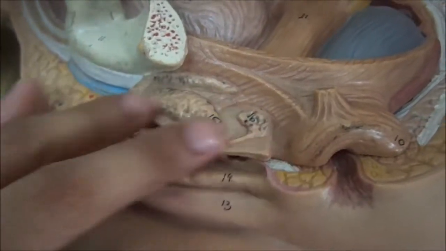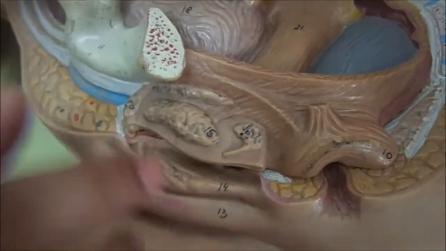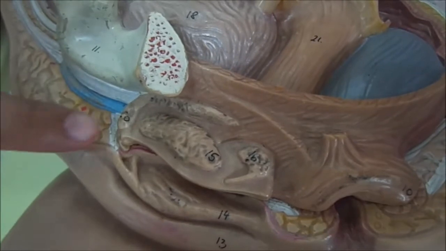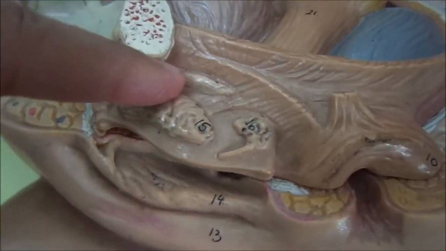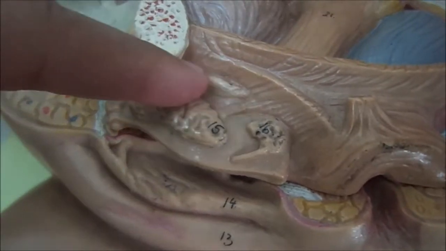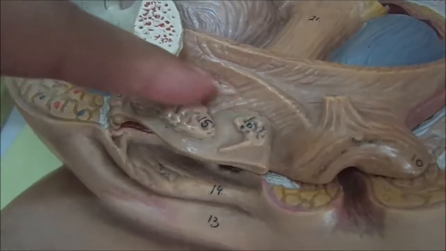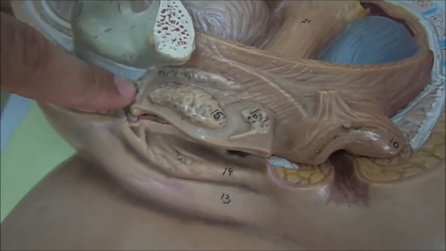So, here it is the vestibule. This is the bulb of the vestibule. This is the Bartholin's gland. So, bulb of the vestibule. And then the clitoris. Here it is the ischiocavernosus muscle. It is part of the clitoris.